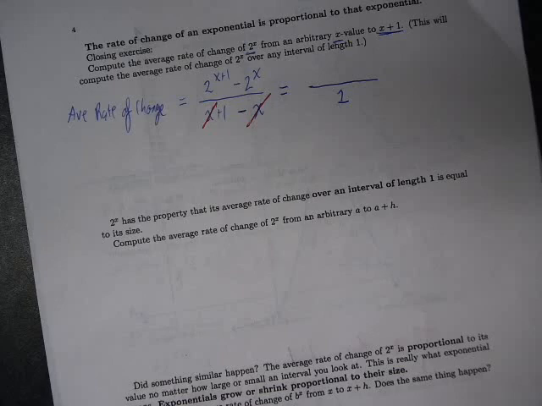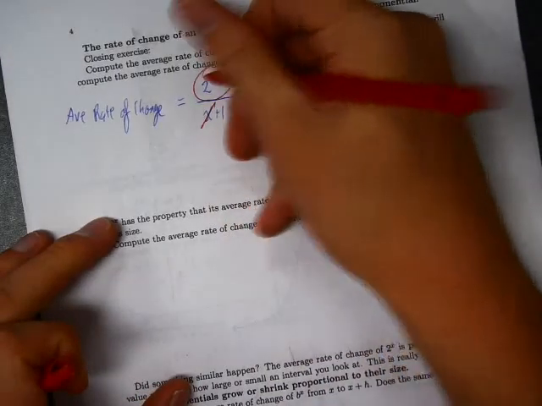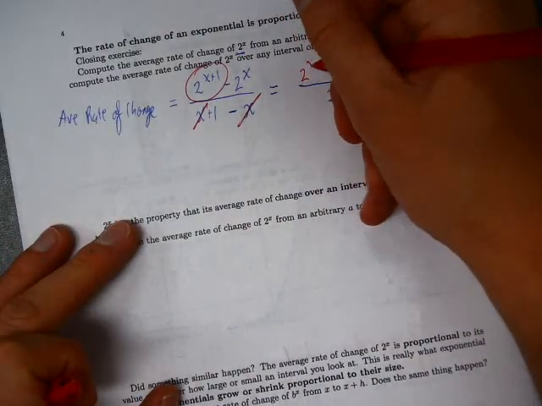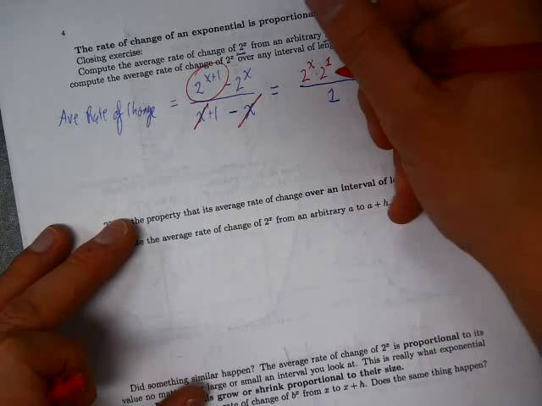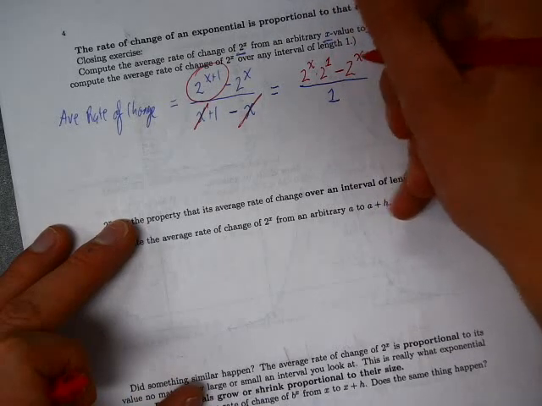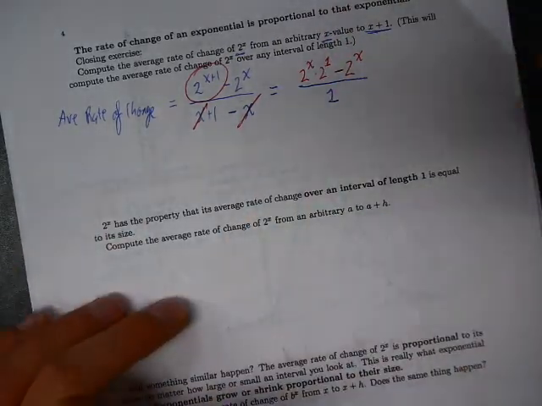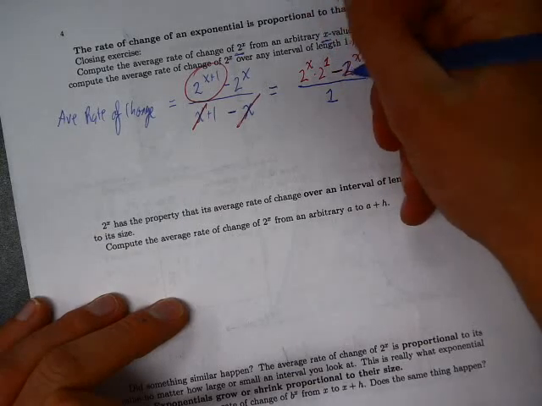Yeah, it's 2 to the x times 2 to the 1. 2 to the 1 is just 2. So focusing on that, there will be a 2 to the x times 2 to the 1, which maybe you know is just 2, minus 2 to the x. Oh, that shouldn't be blue.